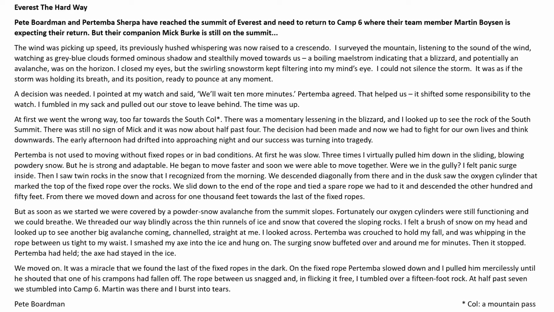The middle increasingly picks up pace and tension as they move down the mountain and the situation becomes more precarious. And then in the end, they survive. We've got that short final sentence, 'Martin was there and I burst into tears,' and the emotion comes in as Pete Boardman realises that he's survived, but he's left behind his partner, Martin Boysen, to die.